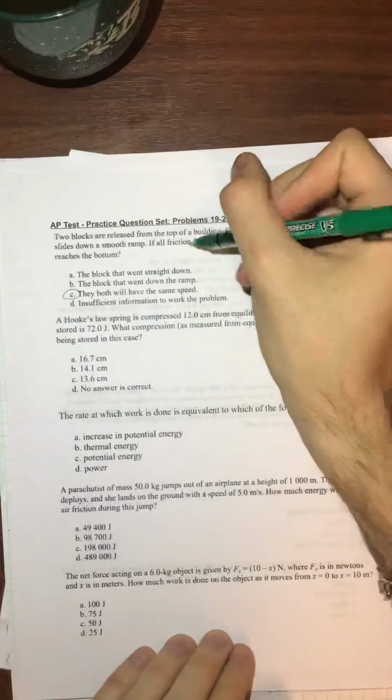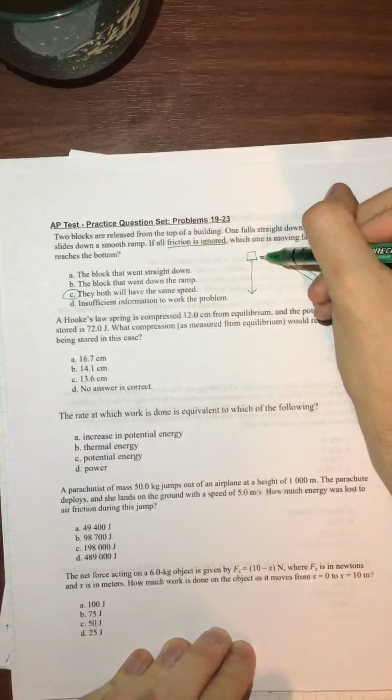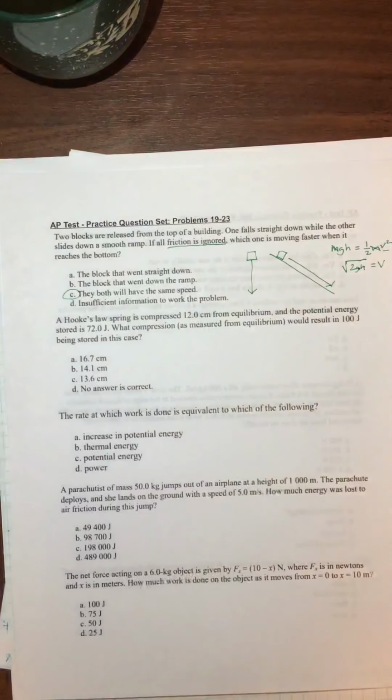Now, if friction was not ignored, then it would be the one that fell straight down with the faster speed. But because there's no friction on this ramp, they ended up with the same speed.